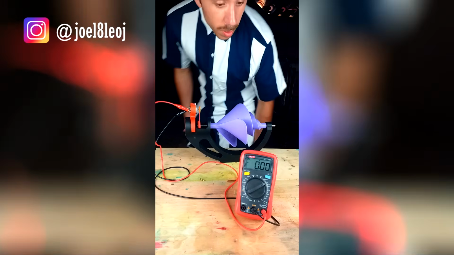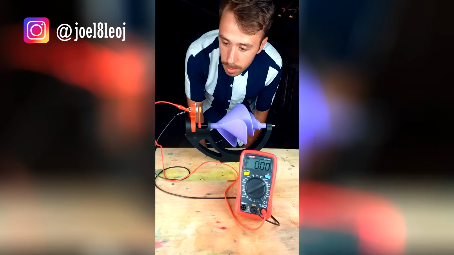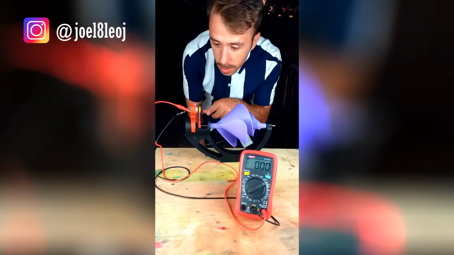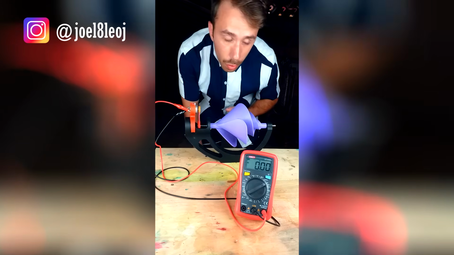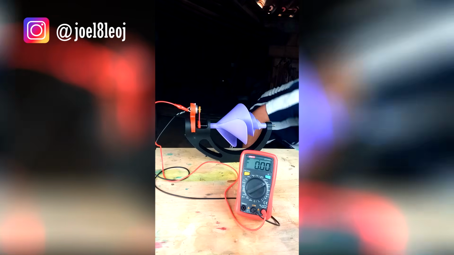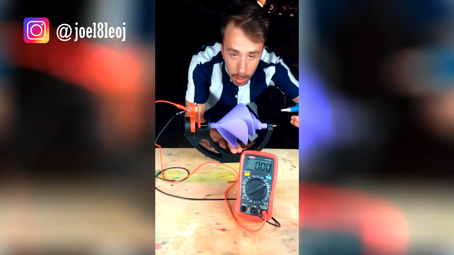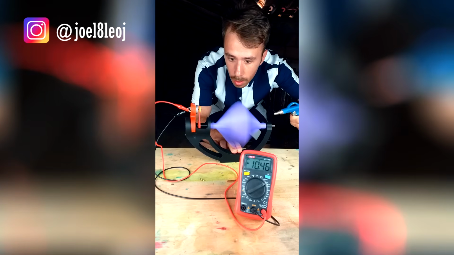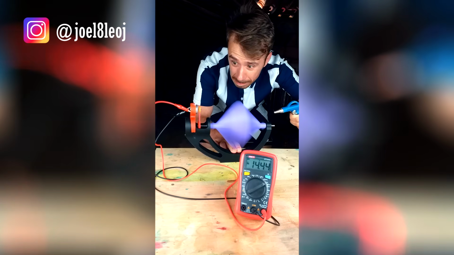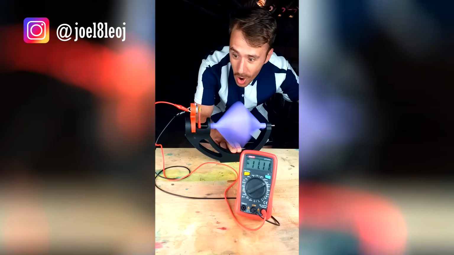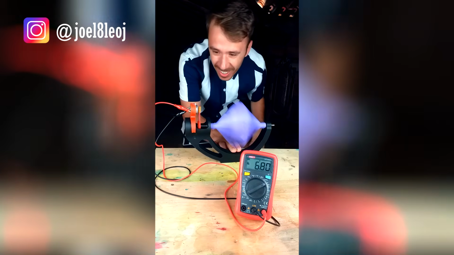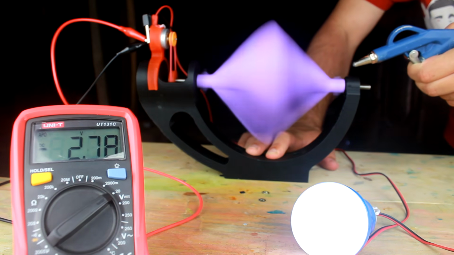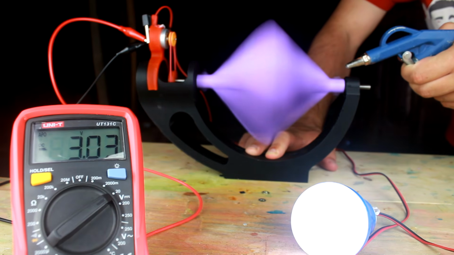Okay, so I'm gonna do a little test with the air gun to see how many volts I can get with the new system of pulleys and the new motor. Okay. In 3, 2, 1. Whoa! That was a nice improvement. I got almost 15 volts. And that was more than enough to power a small LED light I had laying around.